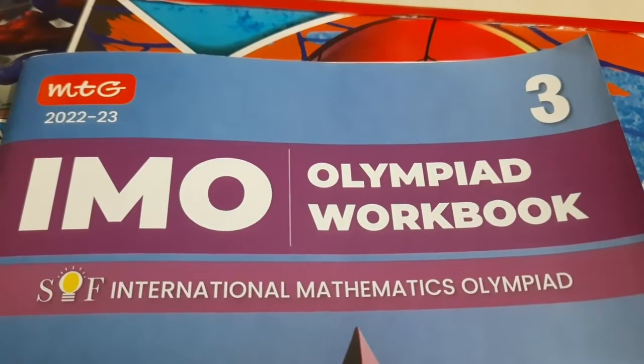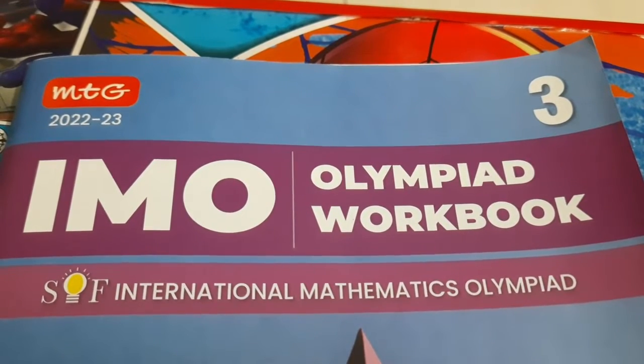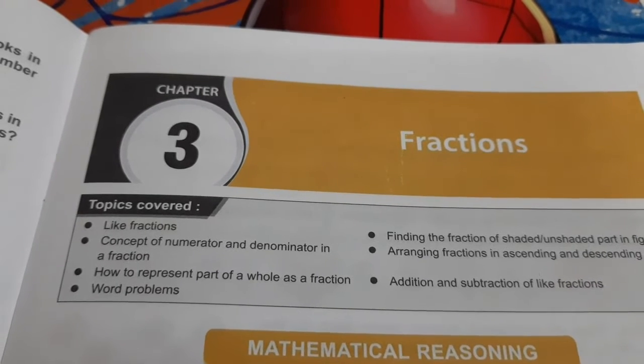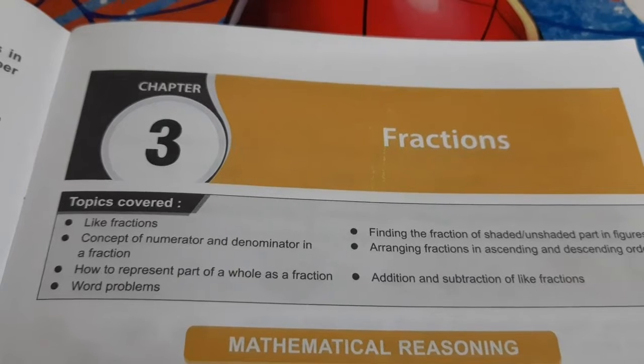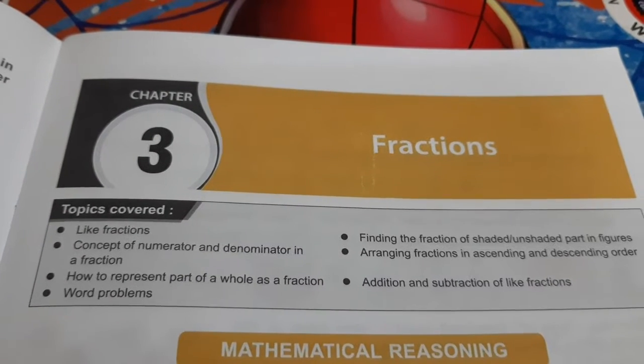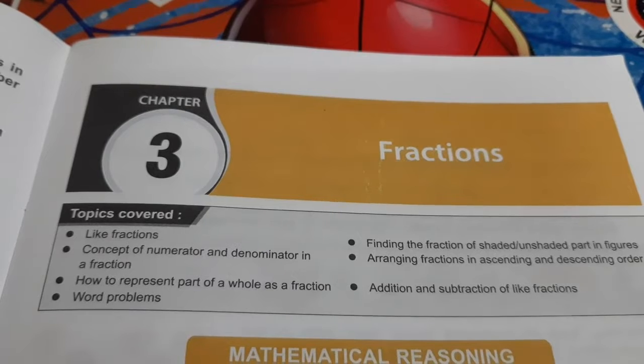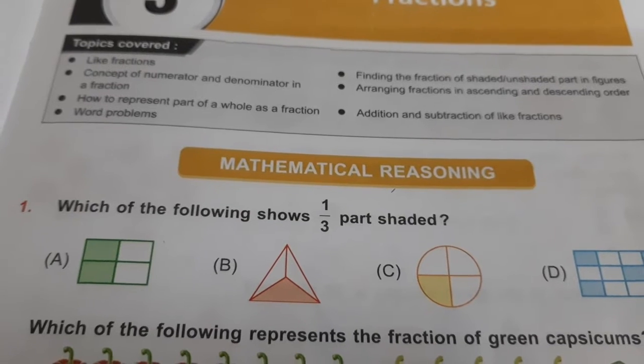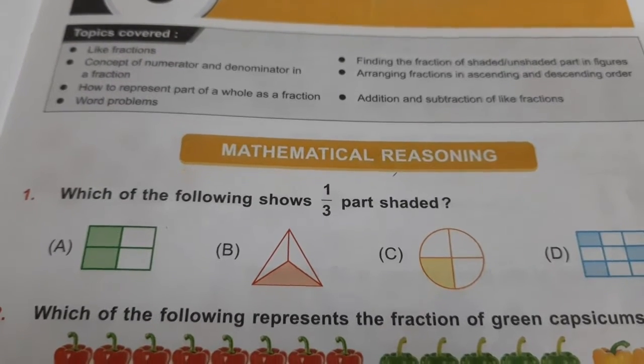Today, we will be discussing IMO International Mathematics Olympiad for Class 3, Chapter 3 Fractions. The various topics which will be covered in this will be fractions, concept of numerator and denominator in a fraction, how to represent part of a whole as a fraction, which is also the definition of fraction, word problems, finding the fraction of shaded unshaded parts in the figure, arranging fractions in descending or ascending order, addition and subtraction of like fractions. Let us move to the first section, which is mathematical reasoning.